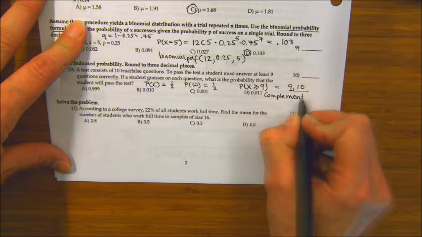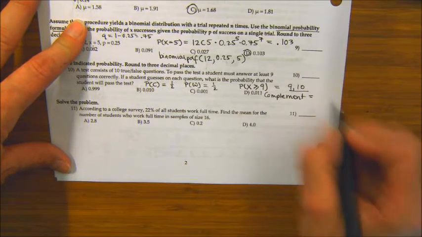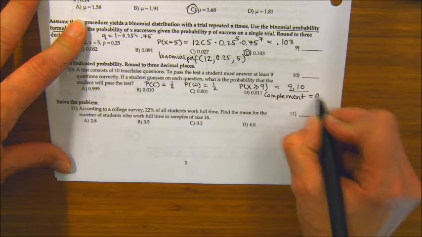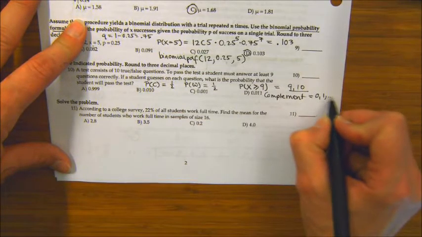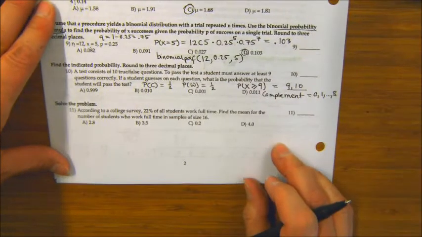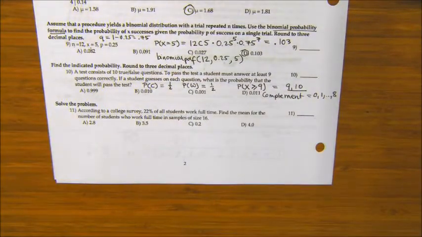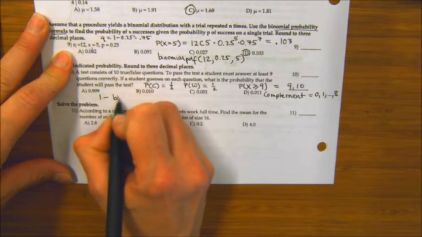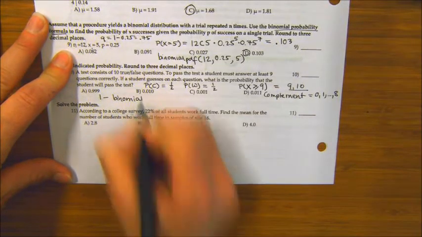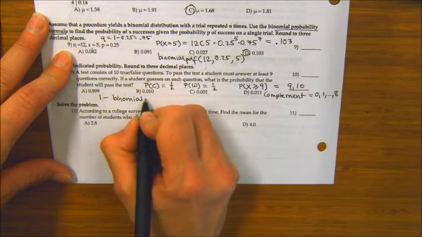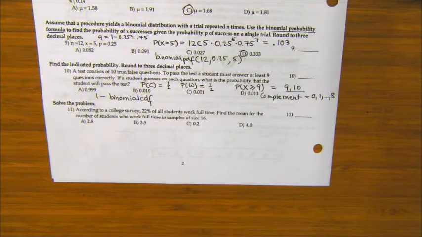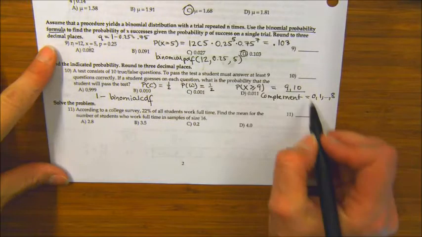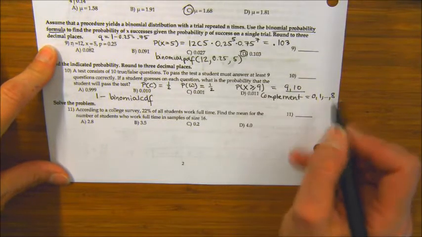Since it's to the right, you're going to find the complement which starts at 0 and ends at 8. So complement means you have to do 1 minus. So 1 minus binomial CDF. 1 minus because we're looking at the complement. CDF because we look at these 9 different values.